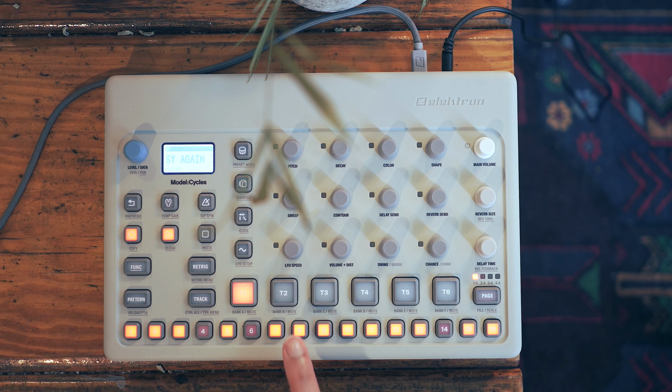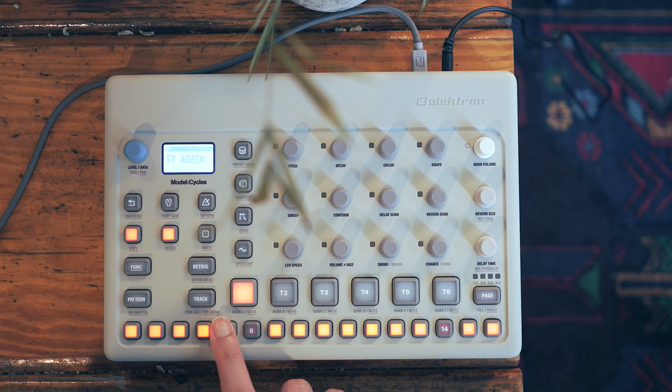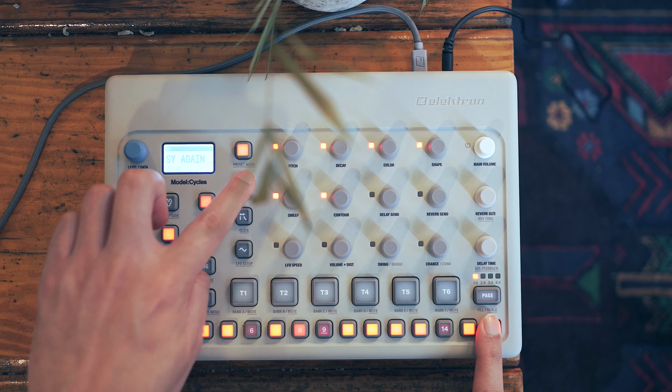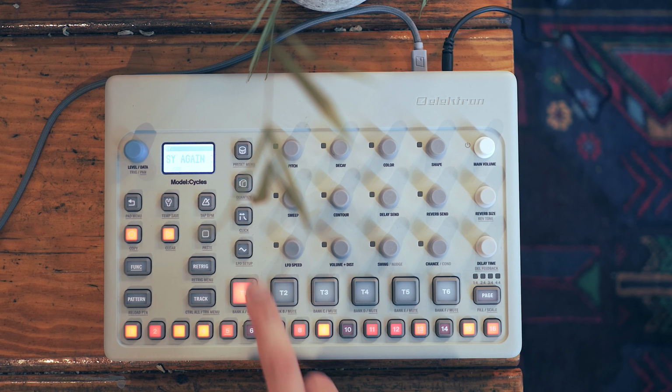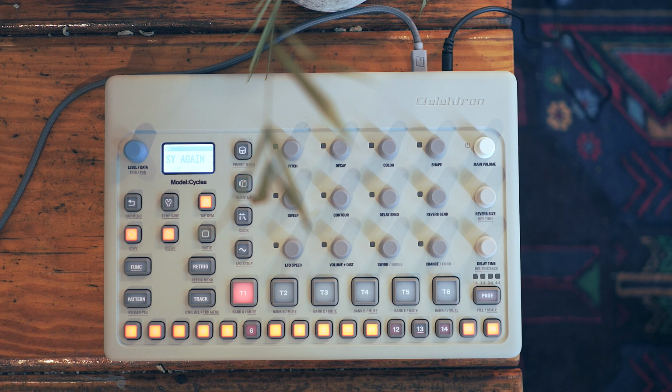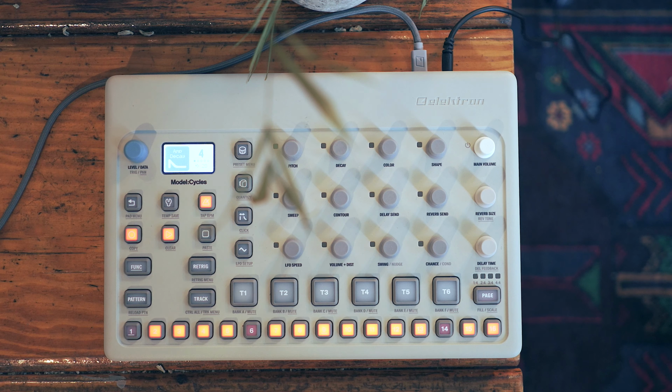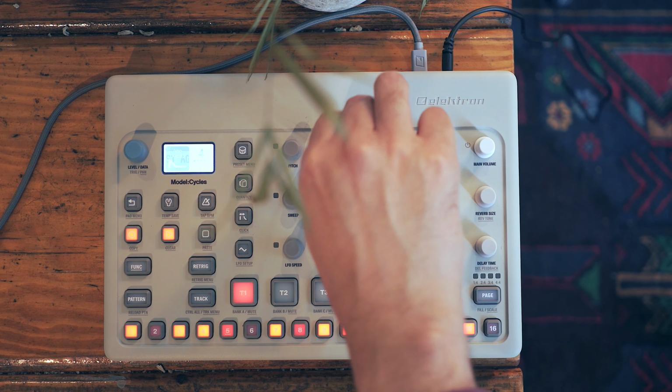We can add some punch on individual steps by holding down the step and tapping this punch button. If you don't hold down the step and tap any of these buttons, it affects the entire track. Like if I adjust this decay now, it's affecting the decay of all the individual sounds on this track.